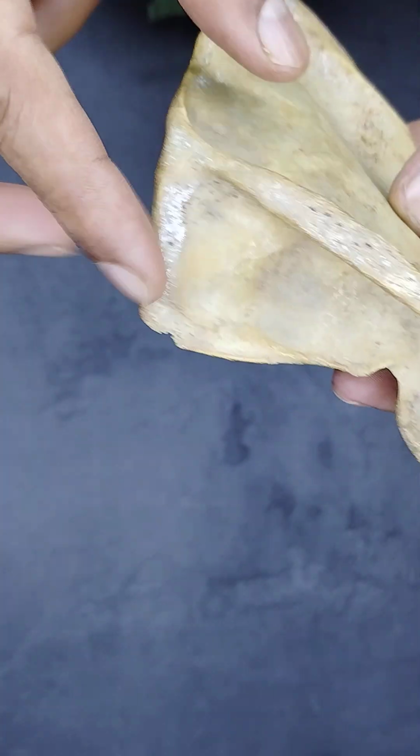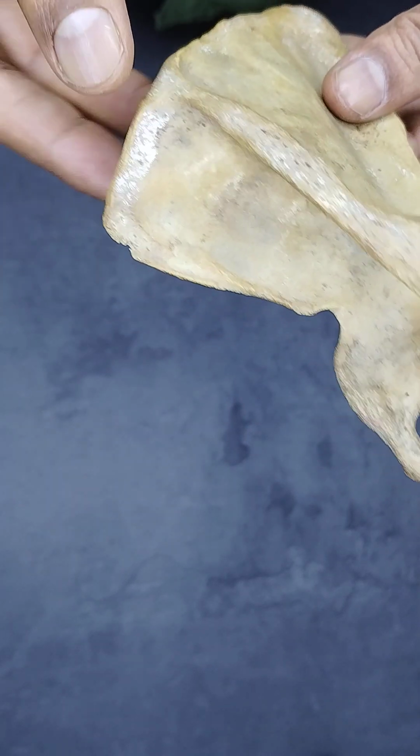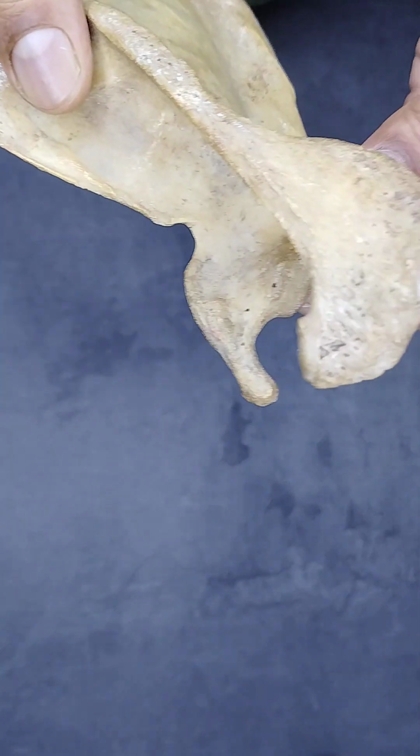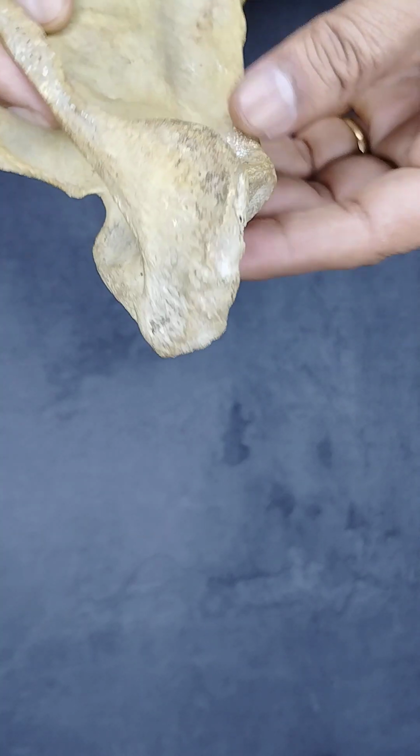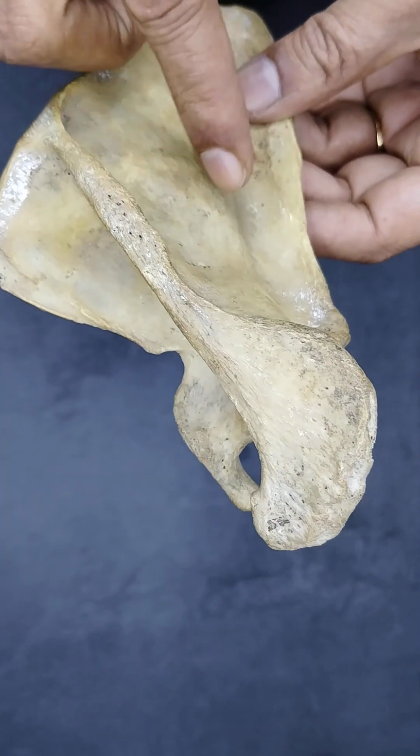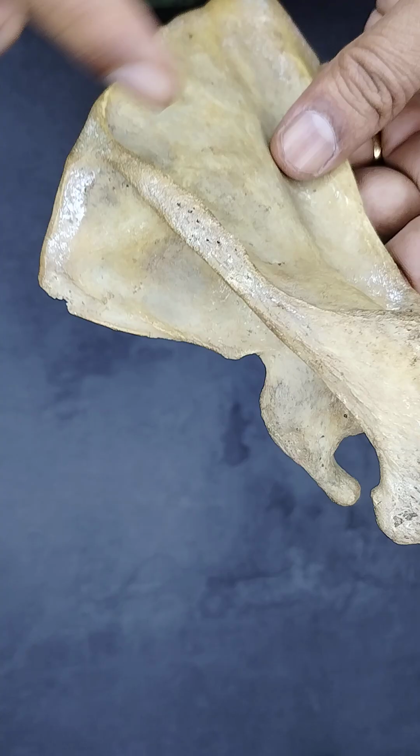Okay, from all these three fossae, there are three muscles that are coming and they get inserted to the humerus bone around the shoulder joint. Okay, these are all the muscles taking origin from the supraspinous, infraspinous and subscapular fossa.